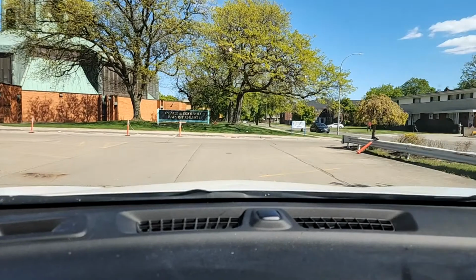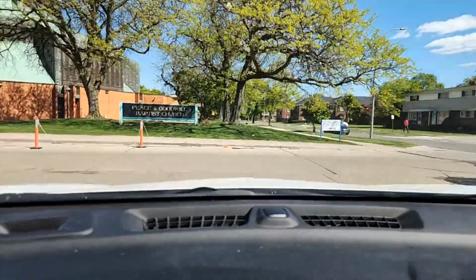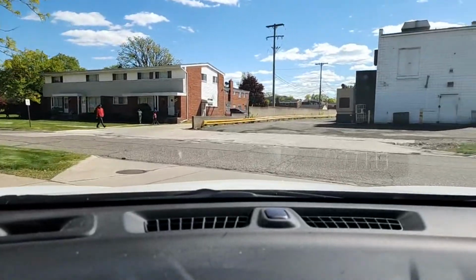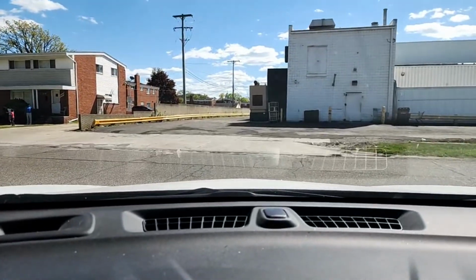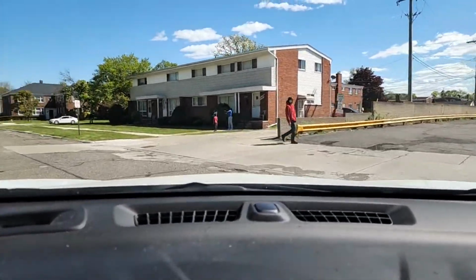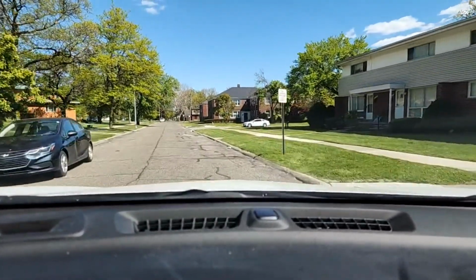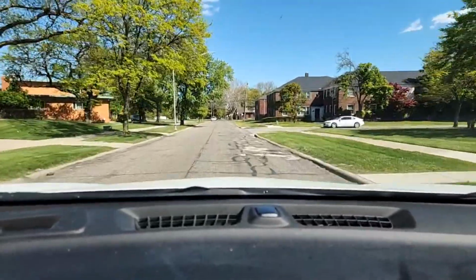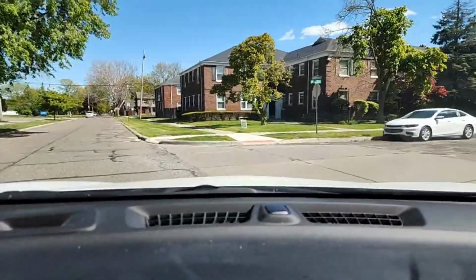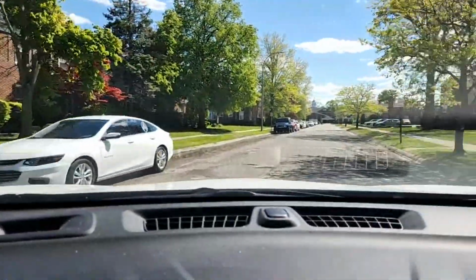Now we want to move ahead. We see pedestrians. We're in the private driveway. We want to come up and yield. Pedestrians are the most vulnerable road users. We're going to roll down very easily and move forward. Now we're going to turn on our right turn signal, go into our turn real easy.